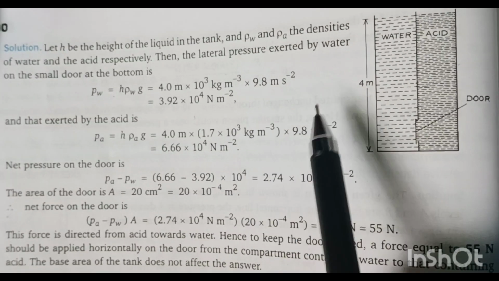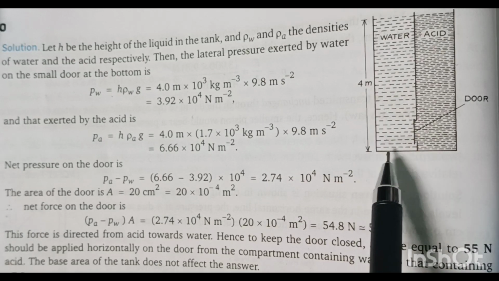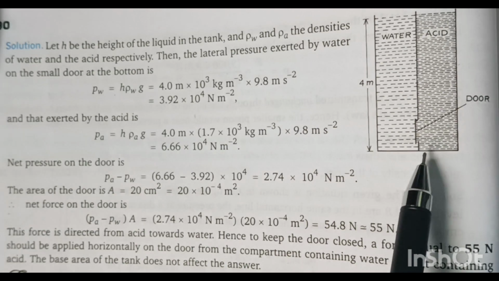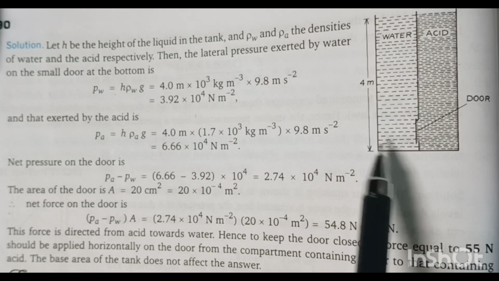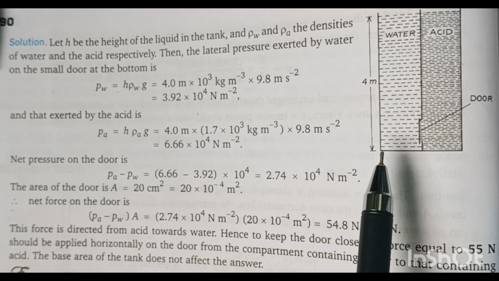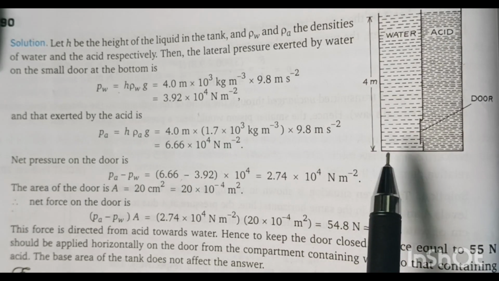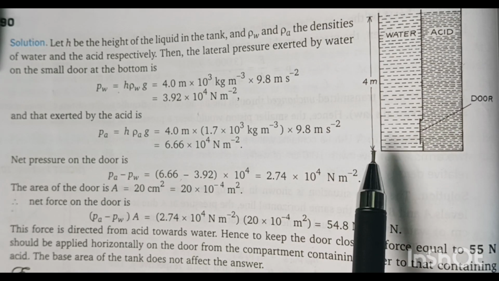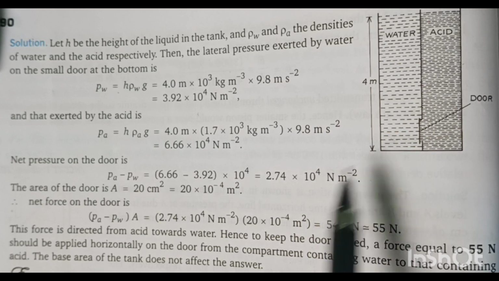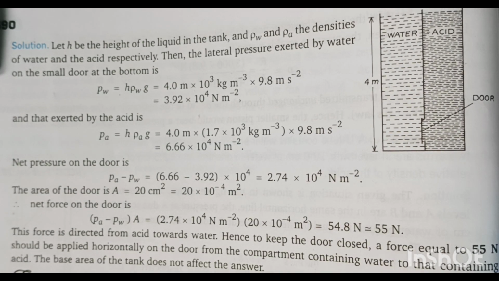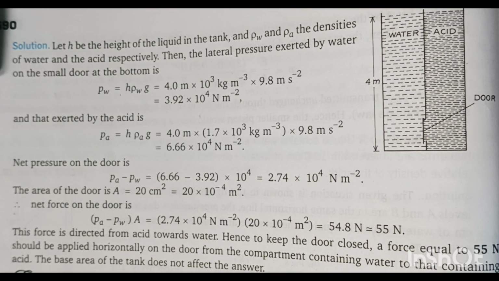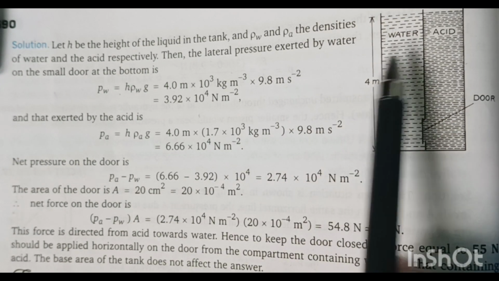Now please see, because of water there will be a pressure on this door, and because of this acid there will be another pressure on this door, and both these pressures will be acting in the opposite direction. Because of water the pressure will be on one side, and because of acid the pressure will be on the other side. So we have to calculate the pressure due to both water and acid, and we are going to subtract. Then we are going to find the force, and we will find in which direction we should apply the force.